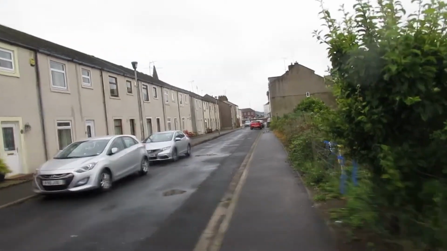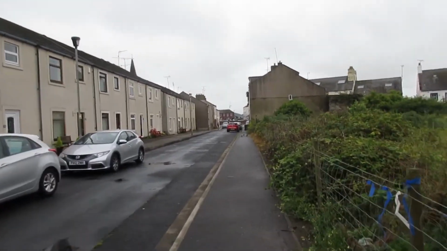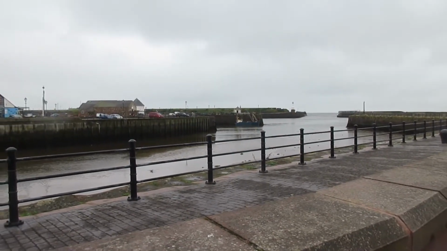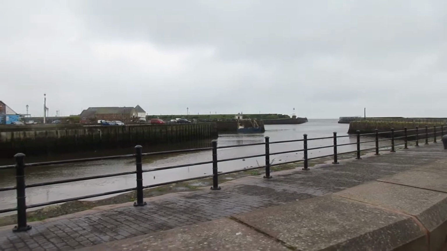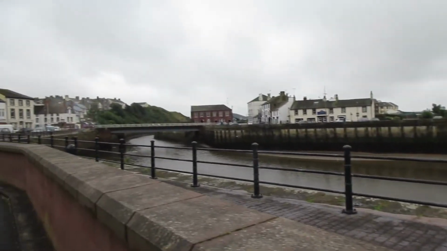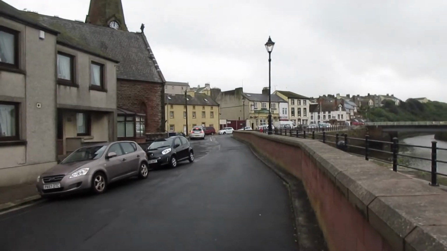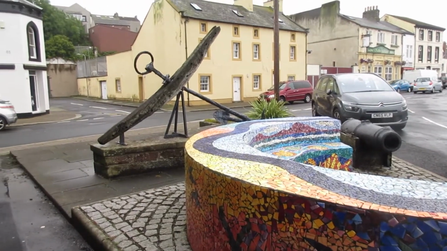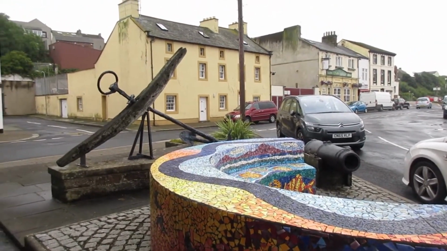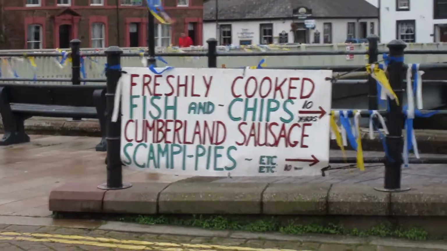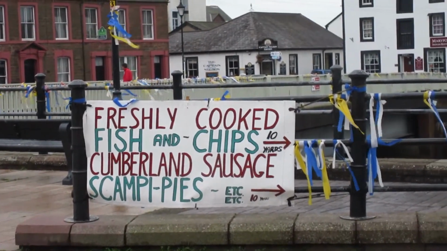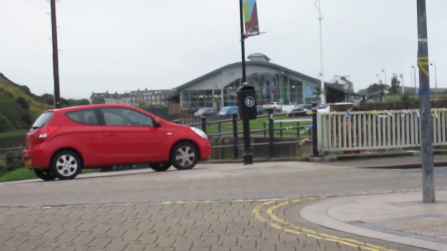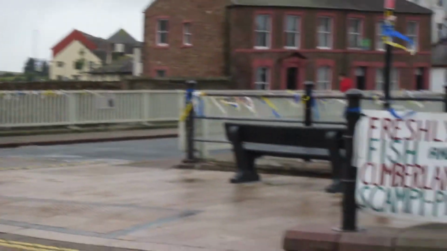This is Strand Street, coming to the centre of Maryport. So at the end of Strand Street we have a sort of estuary here, well, leading to the harbour and the lighthouse, the river there and a bridge. But I've not seen any other signs, so this is the way I'm going. So this mosaic in the shape of a seat, a cannon and an anchor. Freshly cooked fish and chips, Cumberland sausage. And to the left we go to the town centre. And I don't know which way the England Coast Path goes. There's cycle route 72 there.